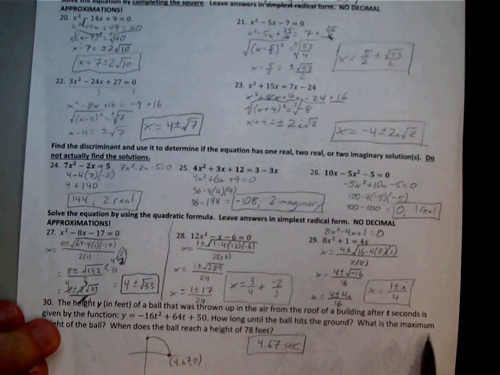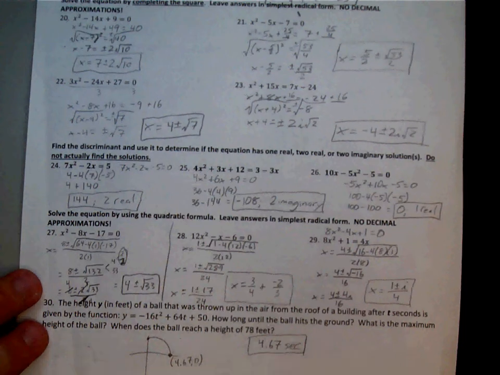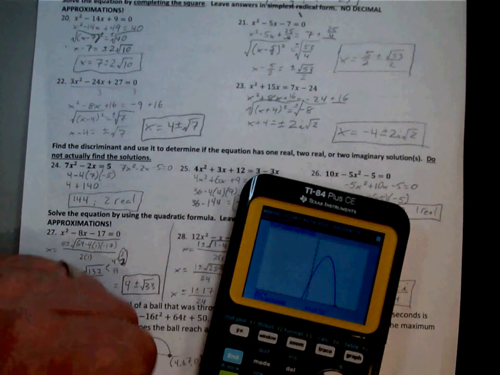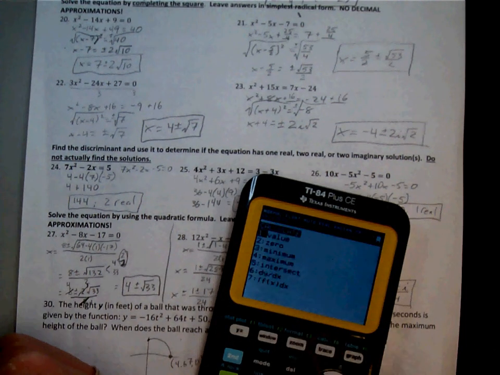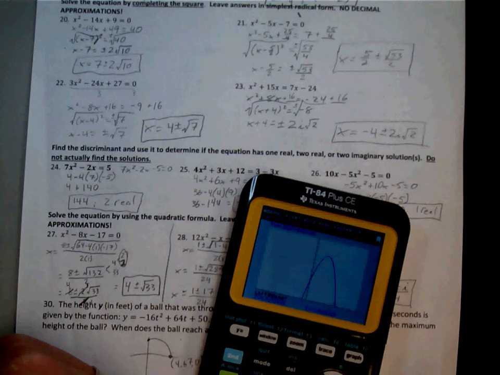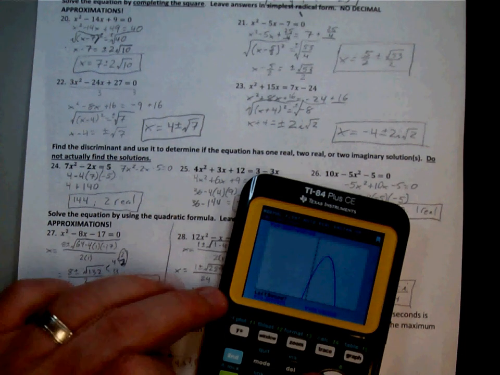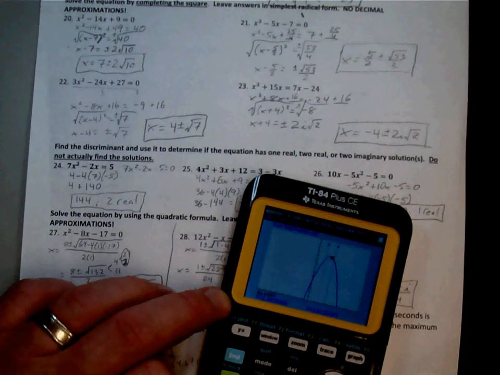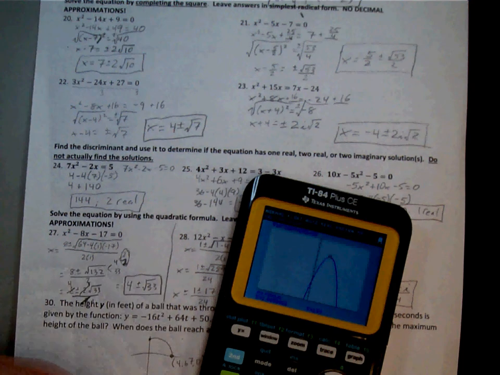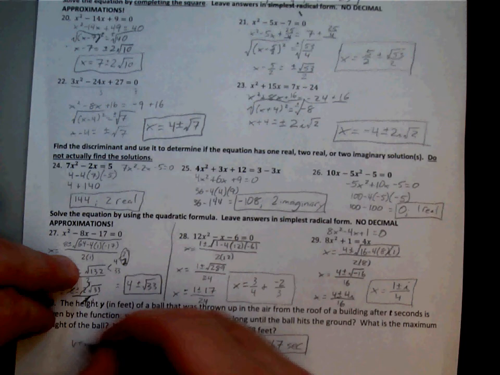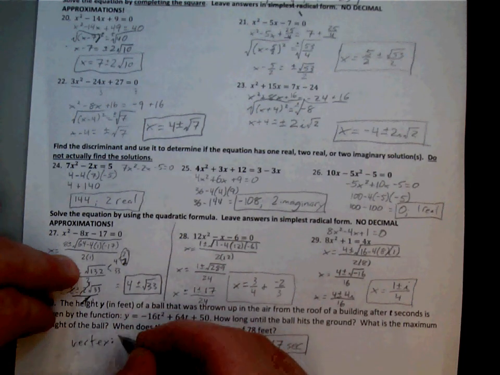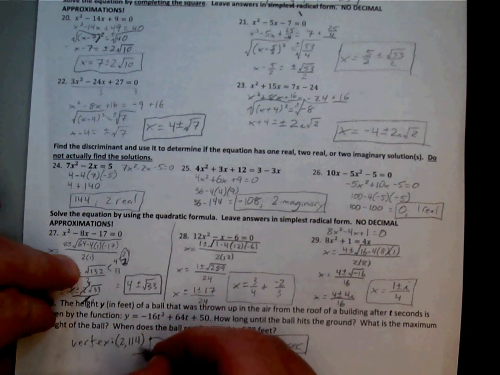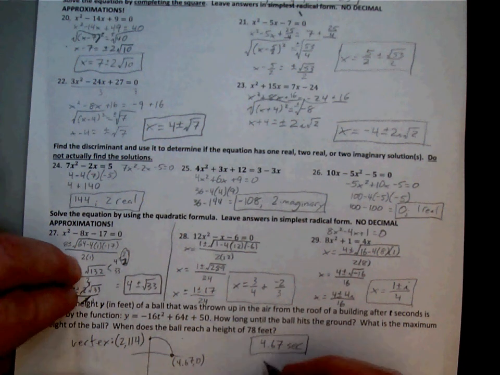How long till the ball hits the ground? What is the maximum height of the ball? Okay, so I'm going to use the graphing calculator to help me with that maximum also. So second calc, max is number 4. I have to go to the left bound, then the right bound. My guess, so 2, 114. So the question was, what was the maximum height? So the maximum height is 114 feet.